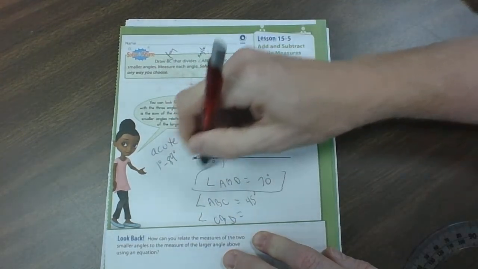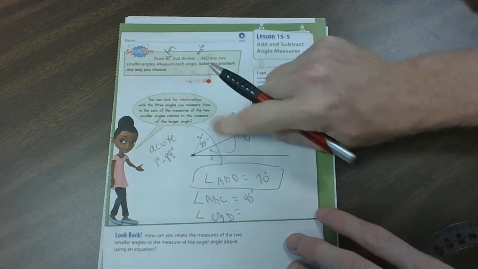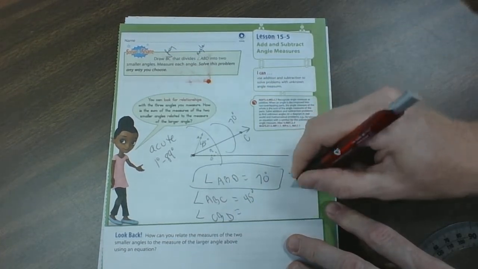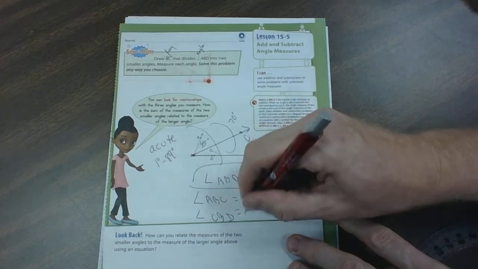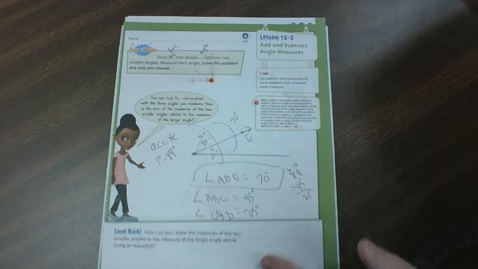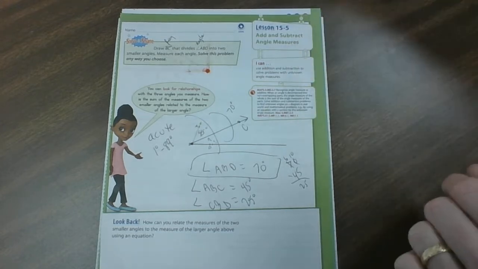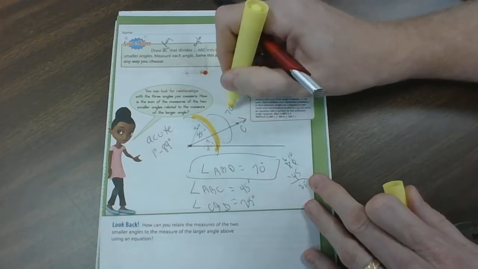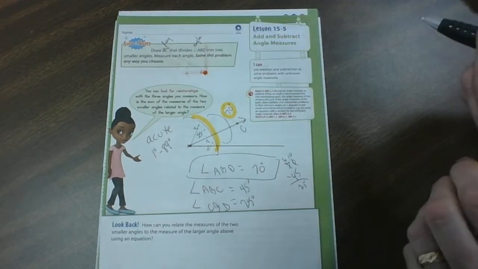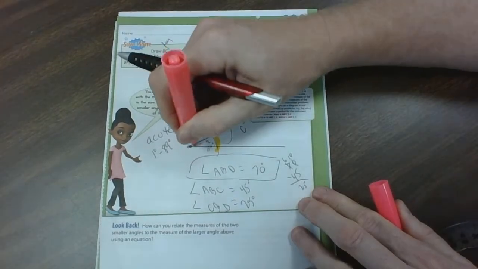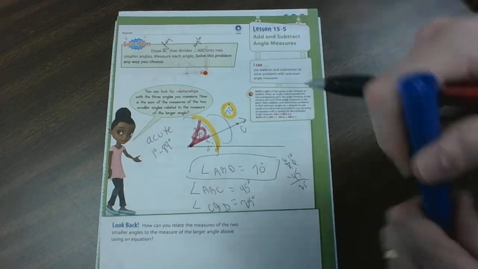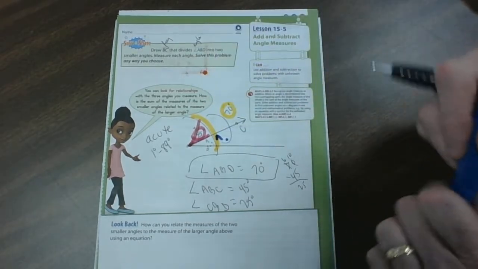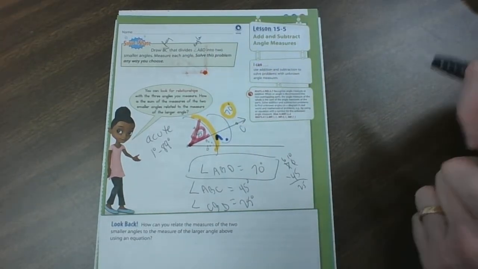Well, if the whole thing equaled 70, and I've already used 45, how do I figure him? 70 minus the 45, and I'm going to get that guy's 25 degrees. I don't even have to measure him because I know the whole thing was a 70, right? I took this angle and I measured him and I got 45. So the question mark is, what's this guy down here? He's going to be a 25.